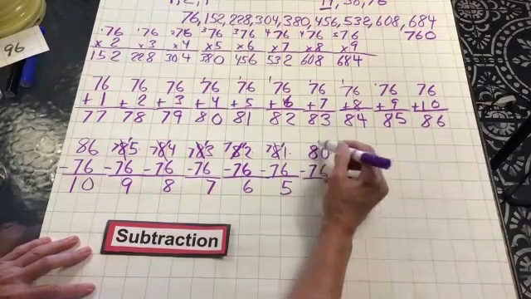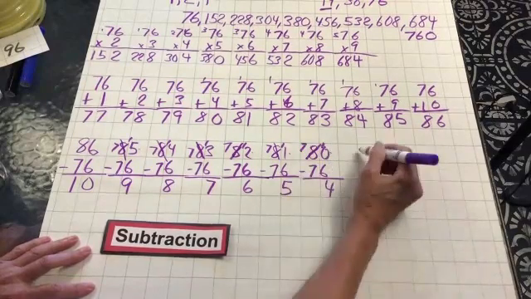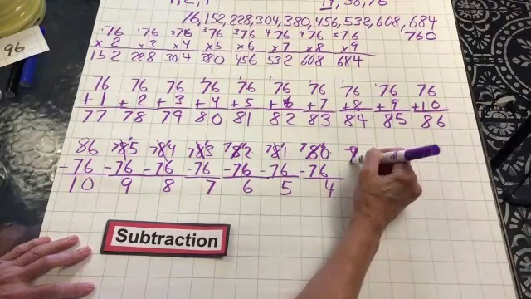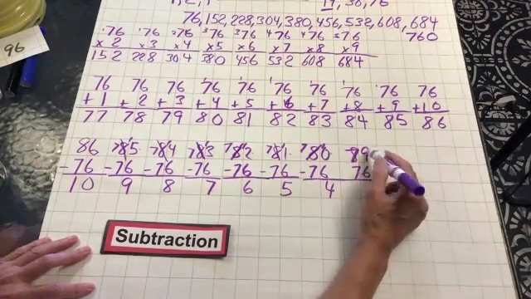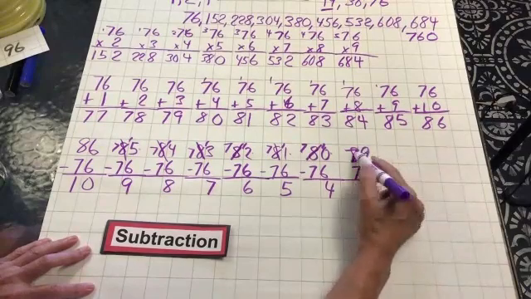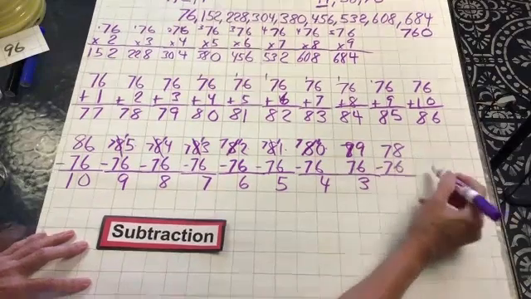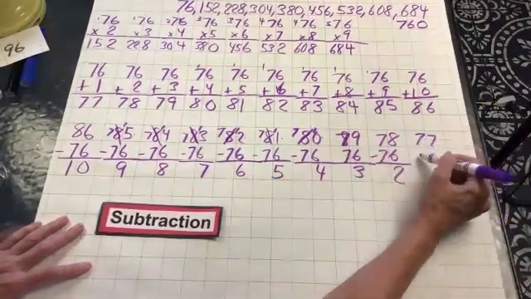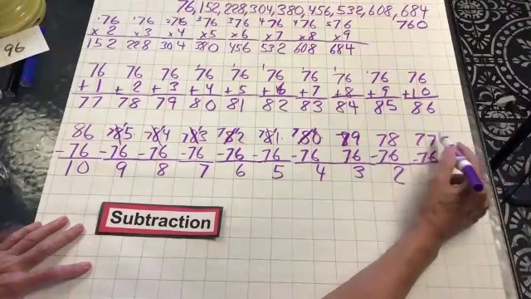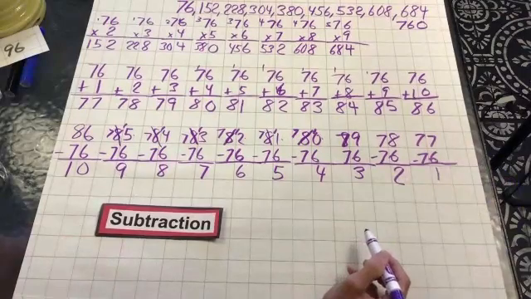6 from 0 can't do. Borrow from the 8, leaving 7, making that 10 minus 6 is 4. 7 minus 7, nothing. 79 minus 76. Sorry about that. 9 minus 6 is 3. 7 minus 7, nothing. 78 minus 76. 8 minus 6 is 2. 7 minus 7, nothing. 77 minus 76. 7 minus 6 is 1. 7 minus 7, nothing. So there we have our subtraction.